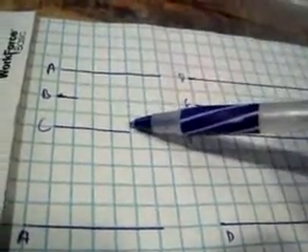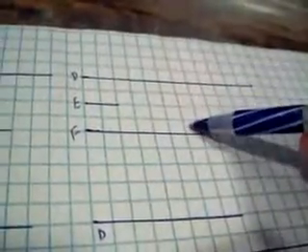And let A be greater than C. A is greater than C. We're going to prove that D is greater than F.